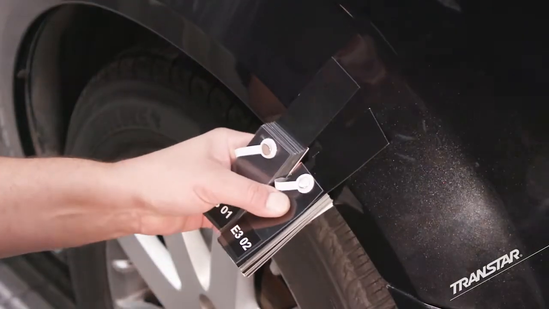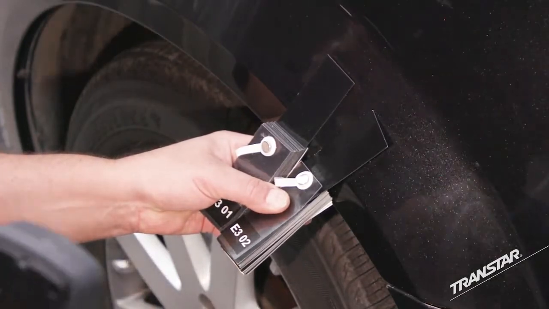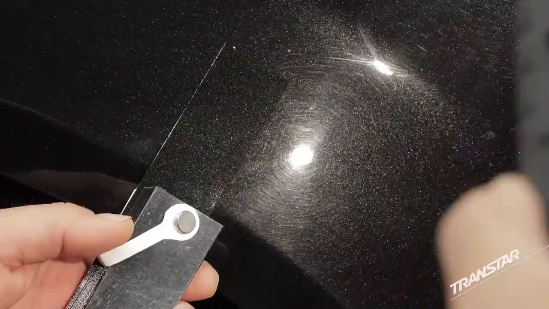Next, compare the chips in natural sunlight or using a quality color match light. Once you've selected a chip, compare it on its own to make your final decision.